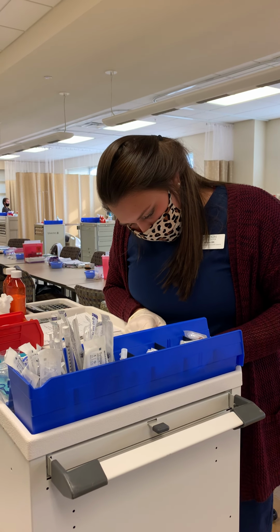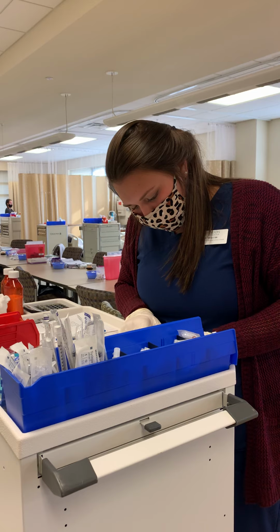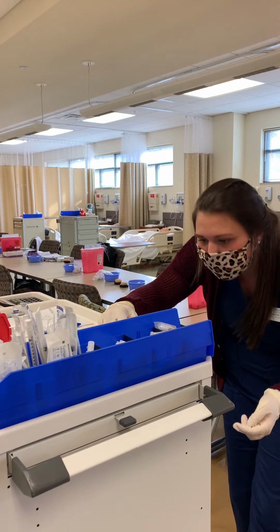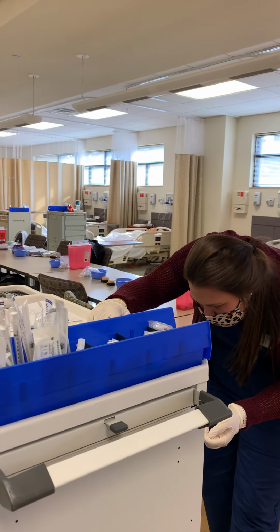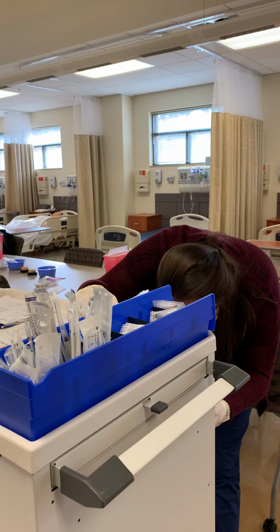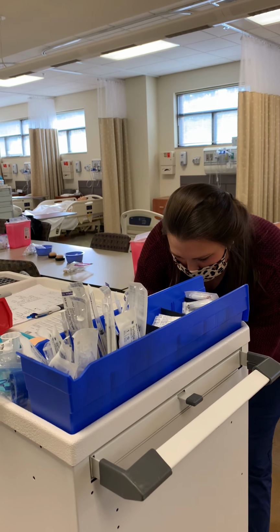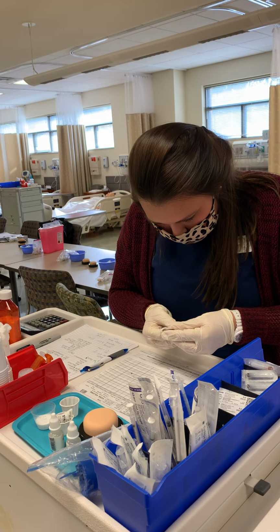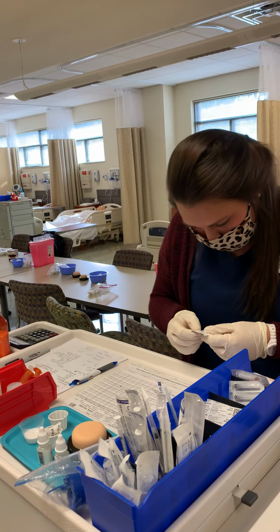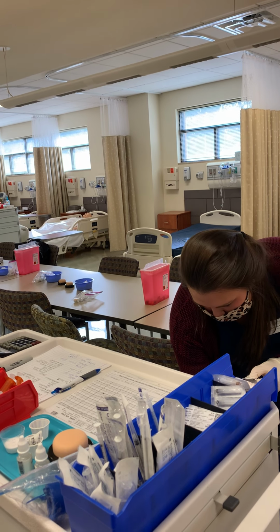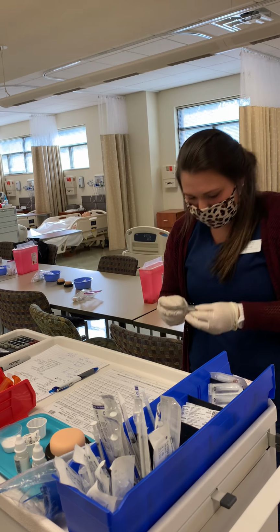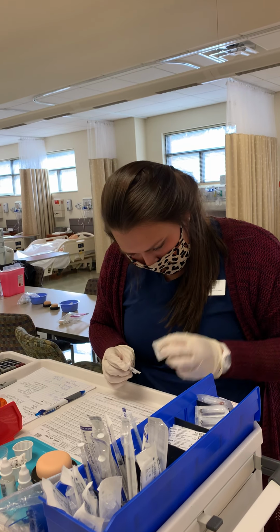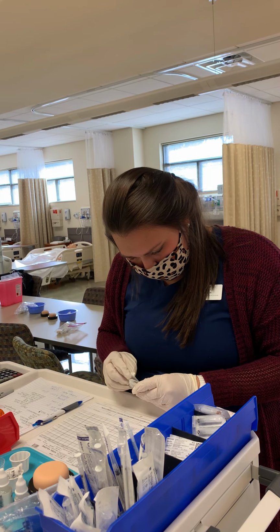Next we have potassium chloride. It's going to be a tablet. We want 30 by mouth daily. Our supply is going to be 20. I'll make sure to provide a full one of these and then a half of this.